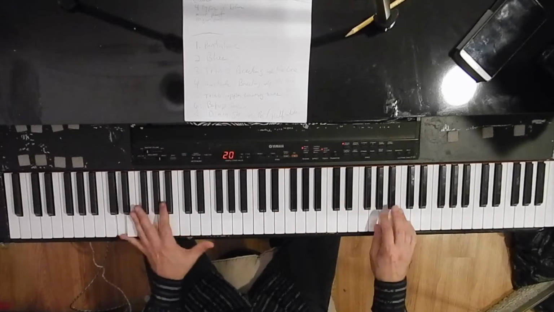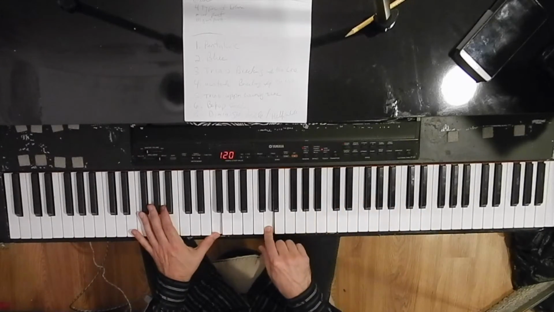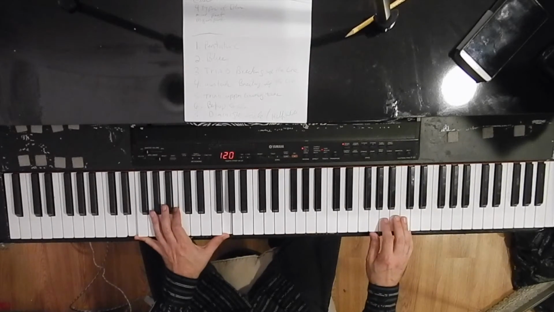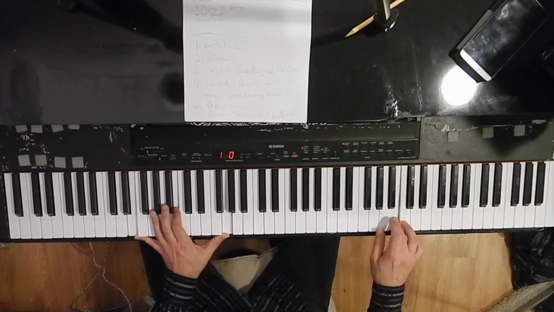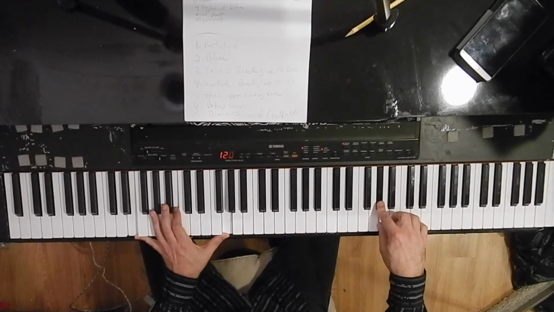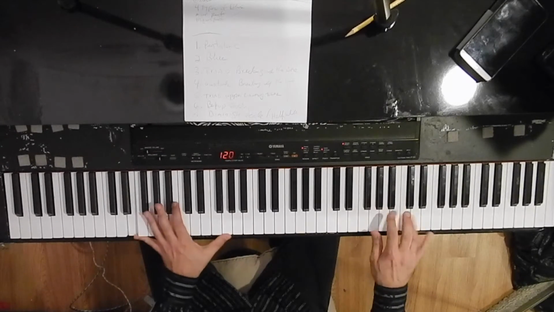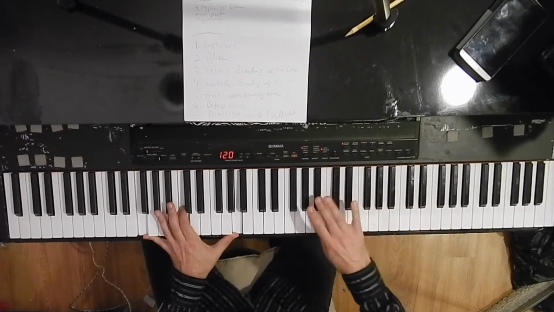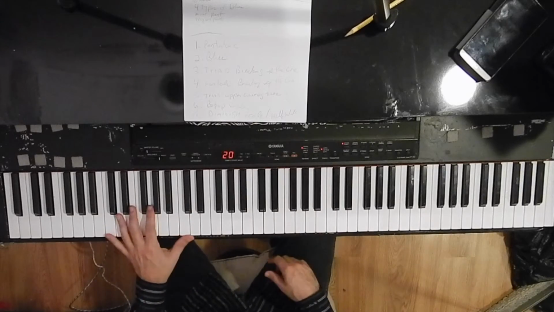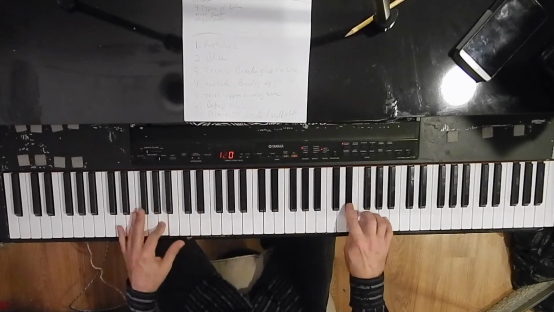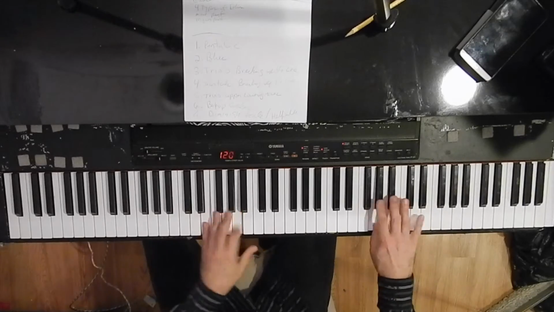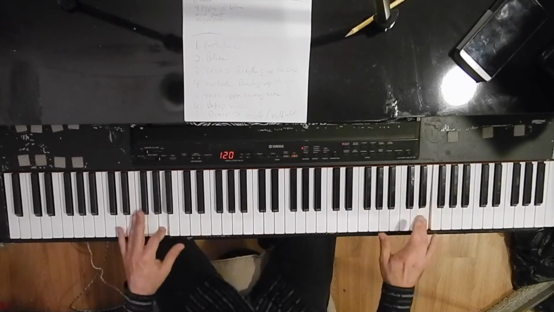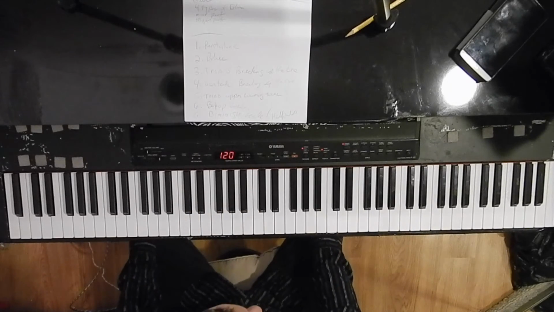All right, so that sounds pretty hip. All right, E minor, your upper neighboring tone, C to B, G sharp to G, F to E. All right, F. So anyway, you sort of get this. You get all the fun notes, what I like to call them.